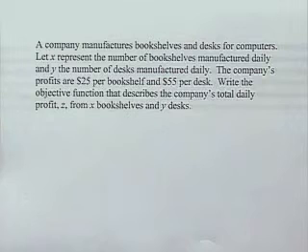Now let's look at an application of linear inequalities. A company manufactures bookshelves and desks for computers. Let X represent the number of bookshelves manufactured daily and Y the number of desks manufactured daily. The company's profits are $25 per bookshelf and $55 per desk. Write the objective function that describes the company's total daily profit Z from X bookshelves and Y desks.